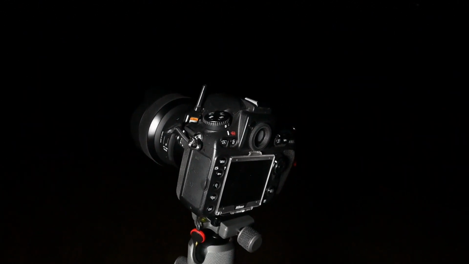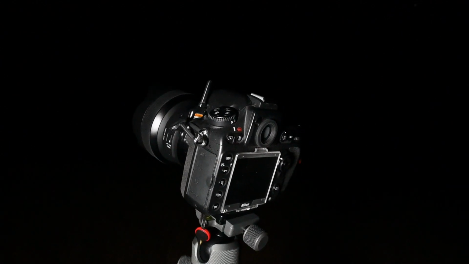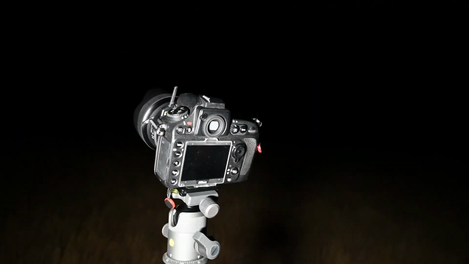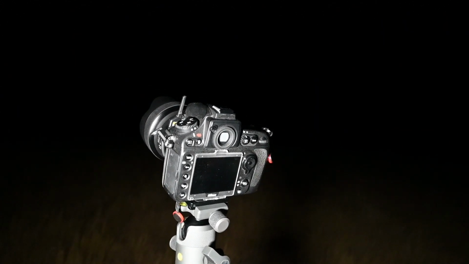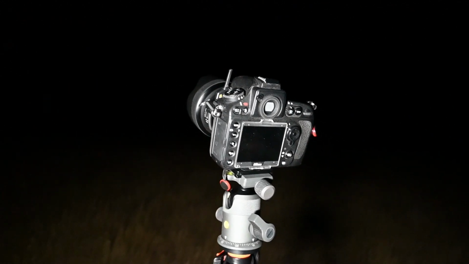Now, I'm just going to pause you one second because I'm realizing I've got the Z50 set up wrong. Be right back. Okay, I am back. I just realized that I had the Z50 set up for f8, which is not very helpful in extreme low light conditions like this.